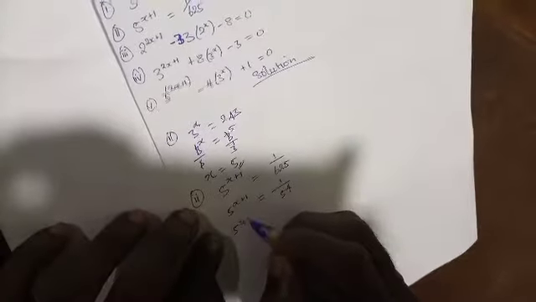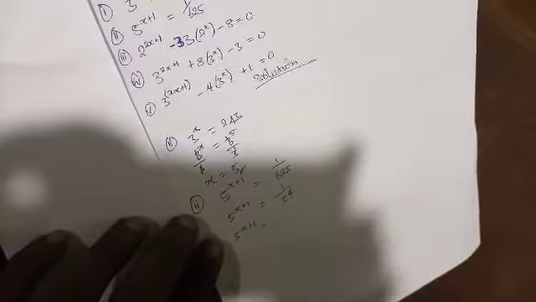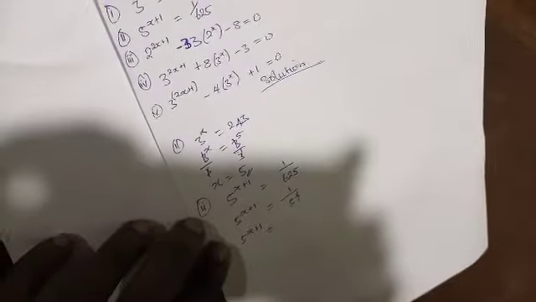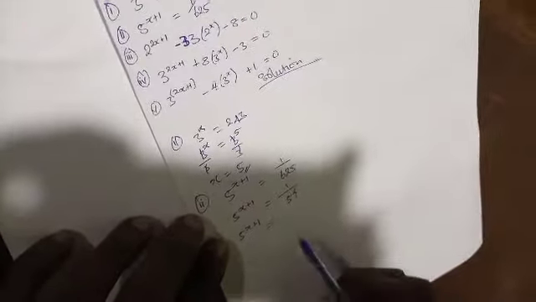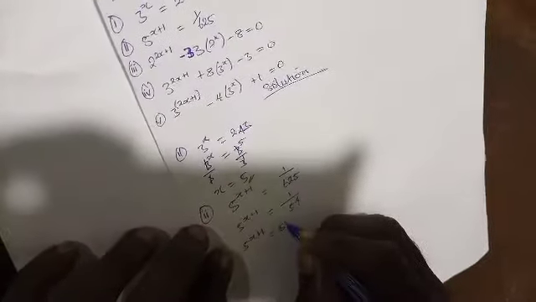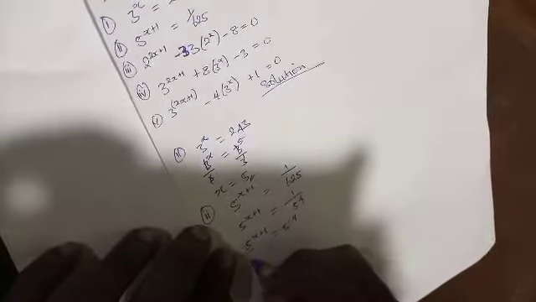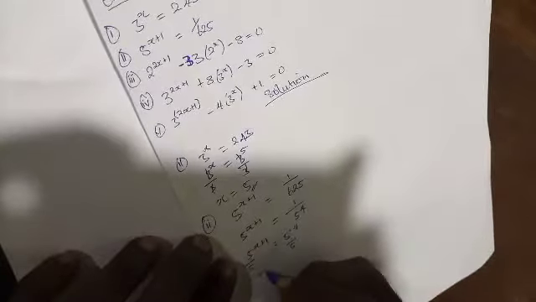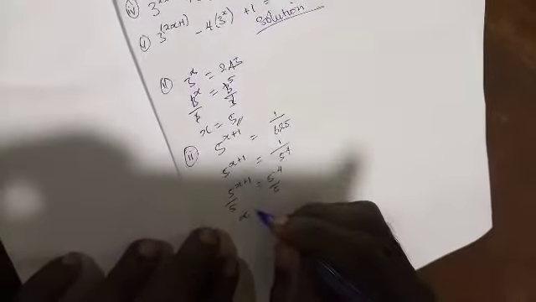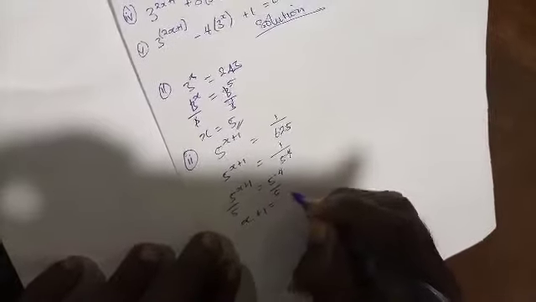So from here we have 5 raised to the power of x plus 1 is equal to, applying the law of indices as I said in my other video, 5 raised to the power of negative 4. If you have not watched the video, please check the video on laws of indices. Here we drop the base 5, so x plus 1 will be equal to negative 4.